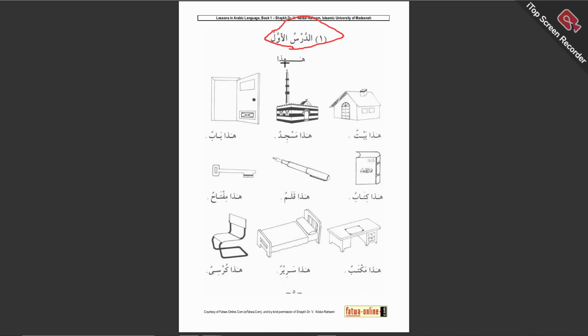It is also used to specify something, like this is a living thing and this is a non-living thing. So look, we have hadha. Hadha means this.